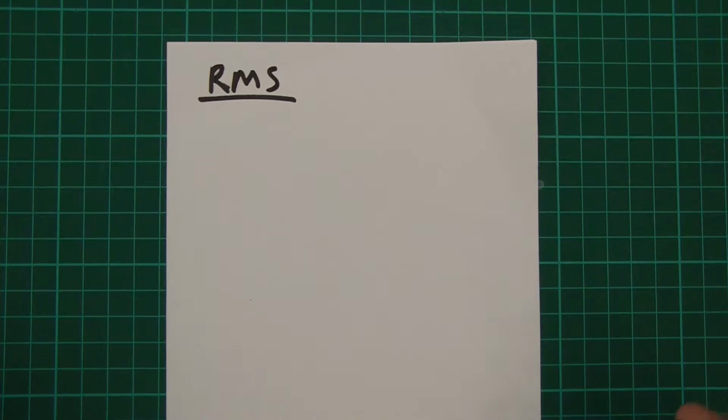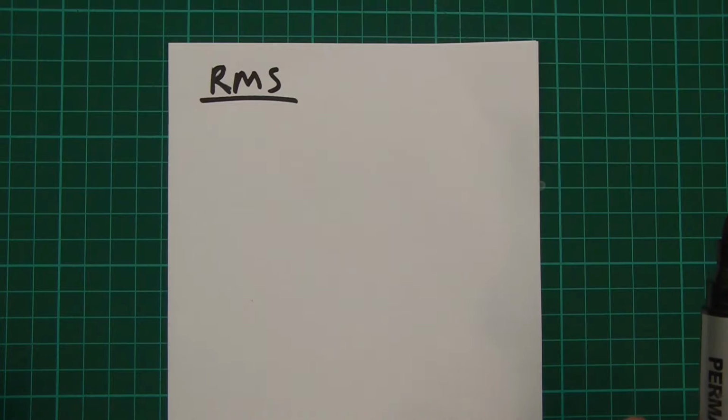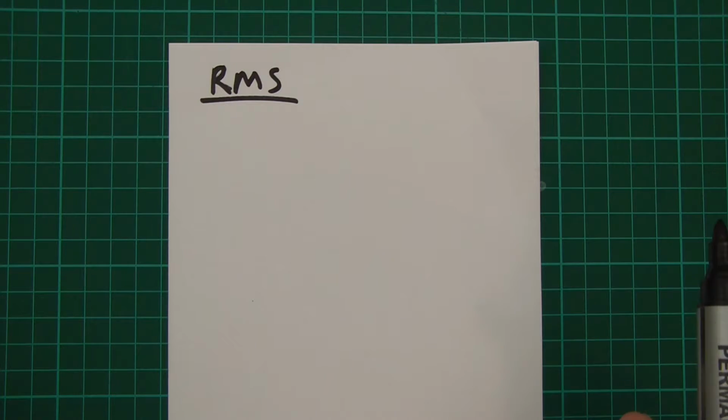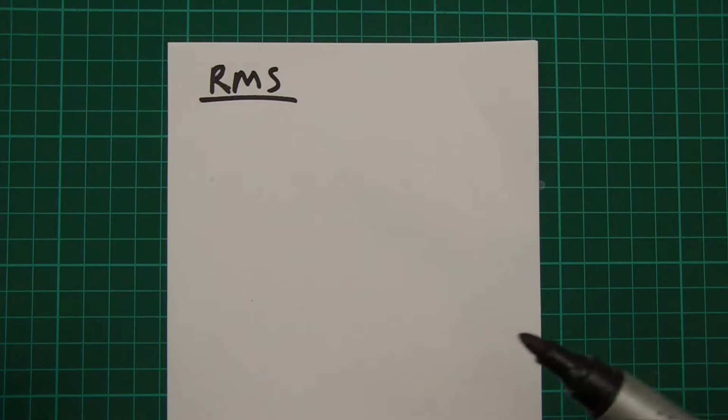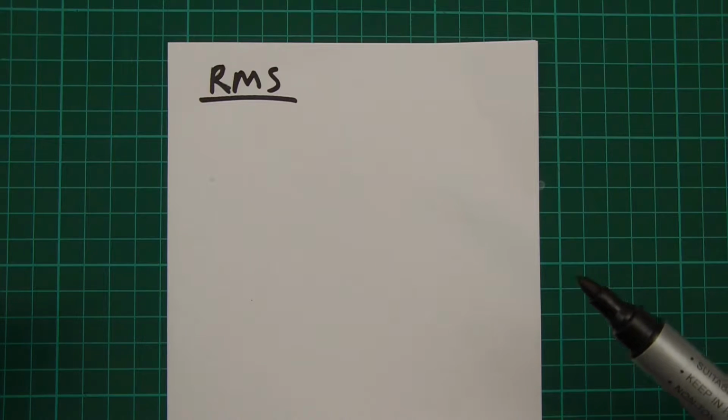Hi everyone, in this video I'm going to talk to you about RMS. I'm hopefully going to explain what RMS is and where you'll see it and why we need it and how it works. So to start with, where will you see RMS and what exactly is it? It's a way of getting voltage or expressing an amount of average voltage in an AC circuit.